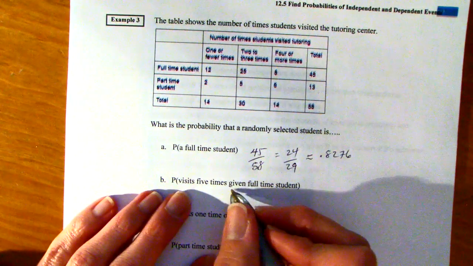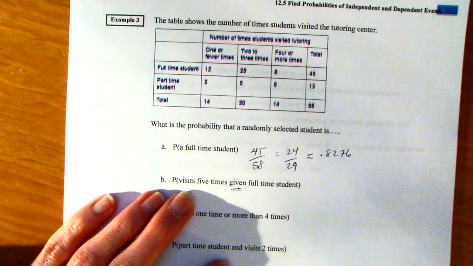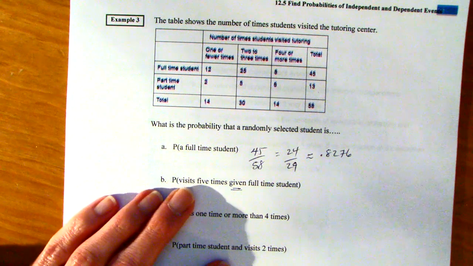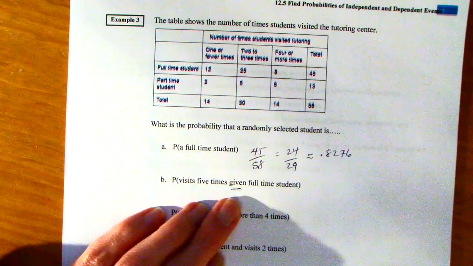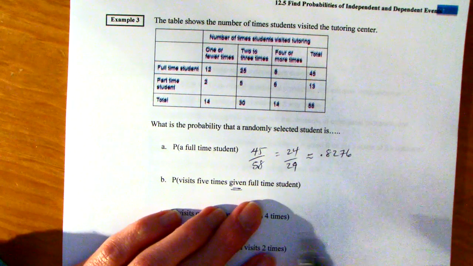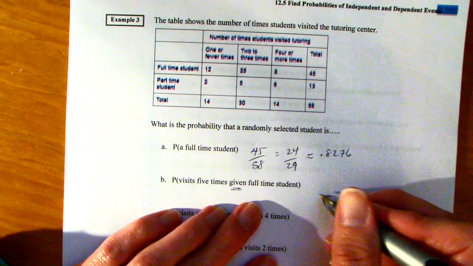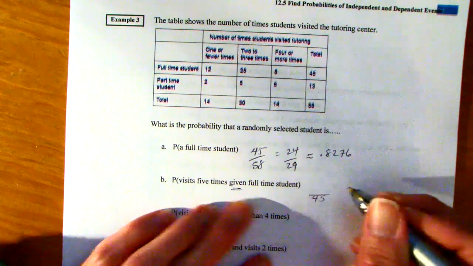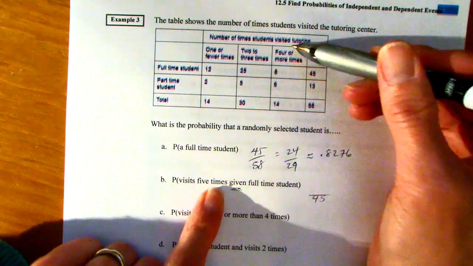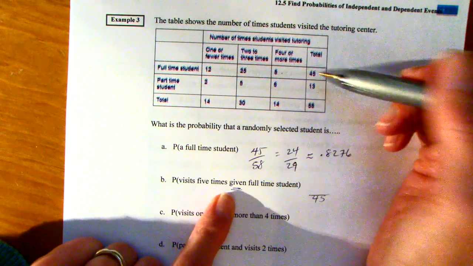Now look at this. I have the word given in here. The person's going to visit 5 times given full-time student. That means I'm only going to deal with full-time students. How many full-time students do I have? 45. So that's going to be your bottom number. They're going to visit 5 times, that would be in this column. So you have 8 out of the 45.